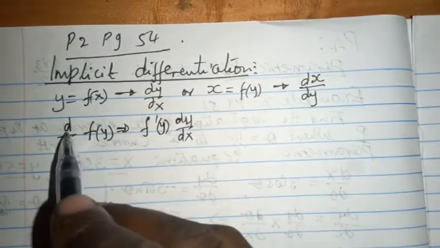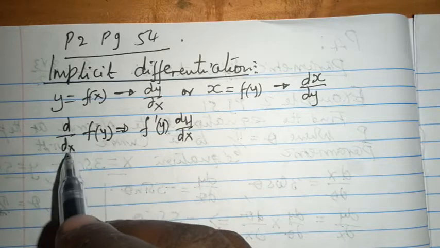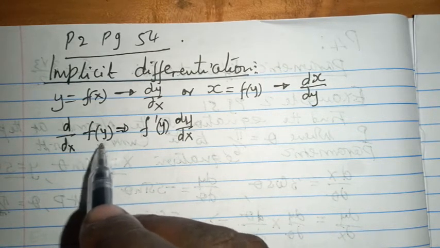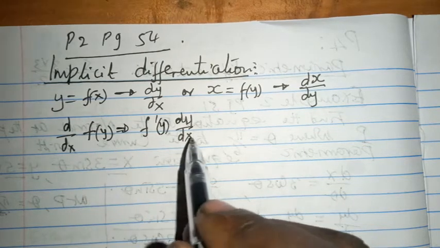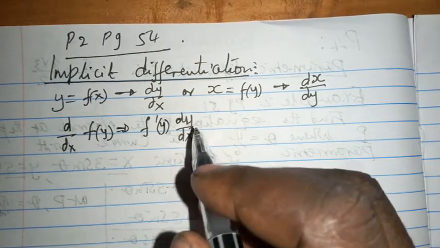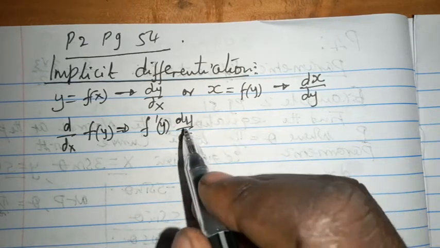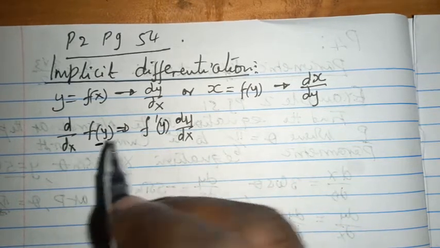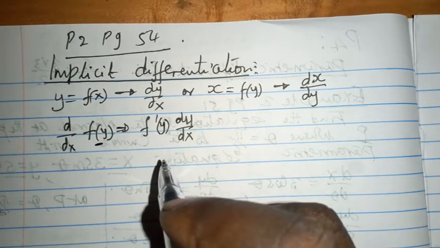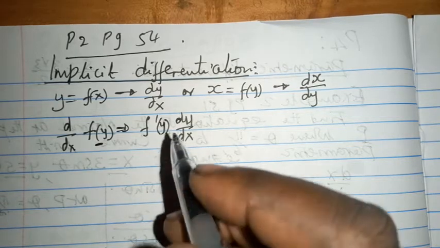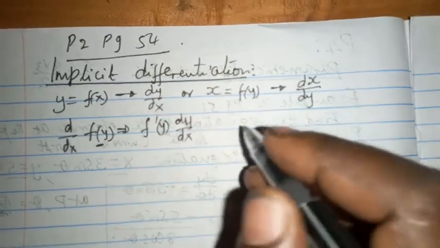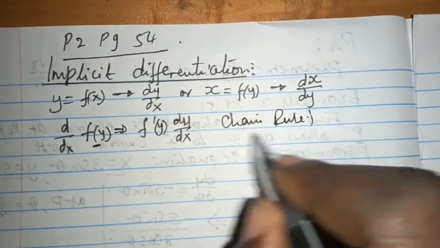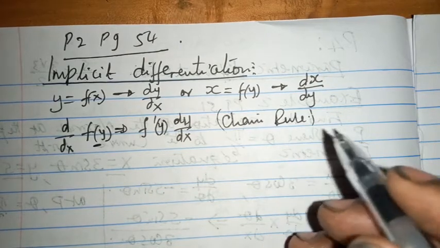When you want to differentiate a function in terms of y, first get the derivative of y, and then remember to indicate that after all we were differentiating y with respect to x, but there was no x in the function. So that is one rule, and this one is from the chain rule. We will see how.